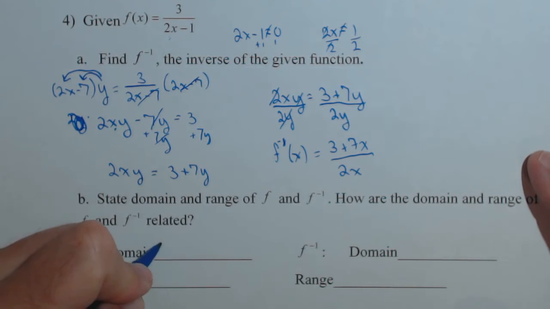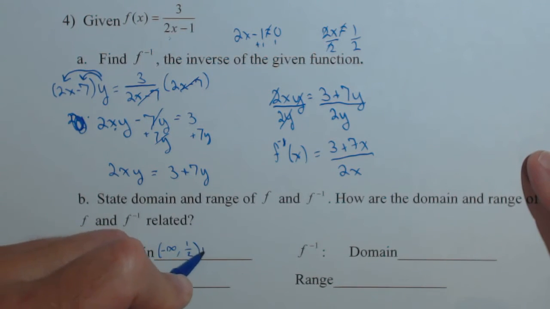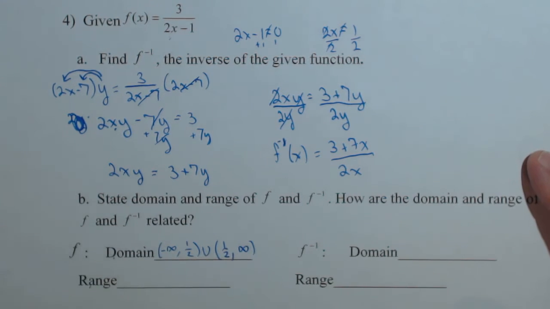So the domain in interval notation is negative infinity up to 1 half, union 1 half up to positive infinity. Now here's what's really cool about inverse functions. The domain of f is the range of f inverse. So I already know this range is negative infinity to 1 half, 1 half to infinity, because this is how they're related. Similarly, the range of f is the domain of f inverse.